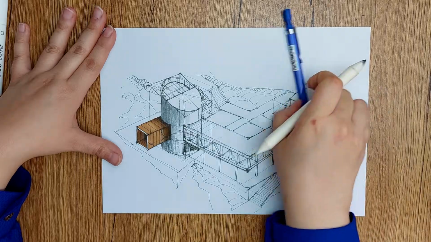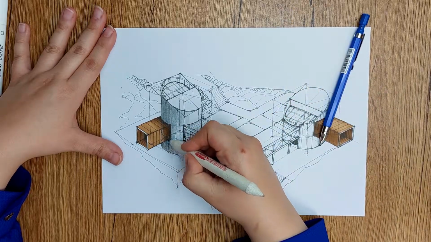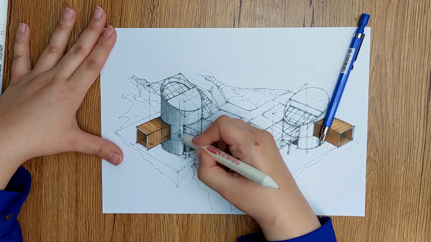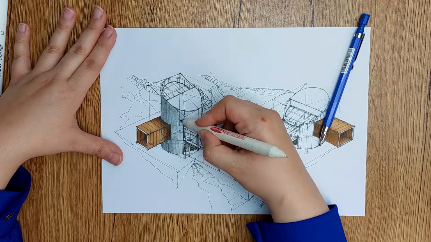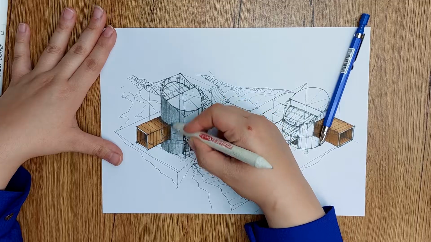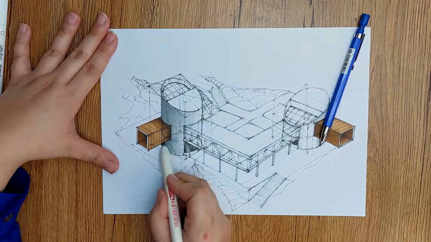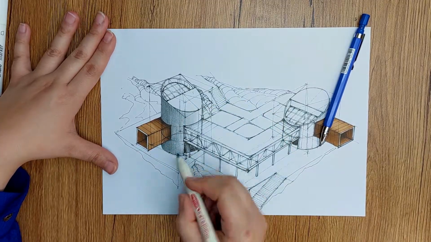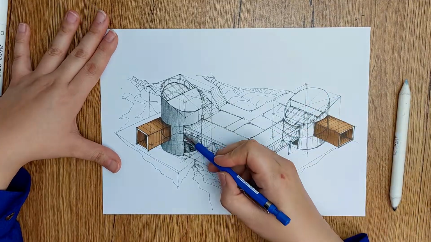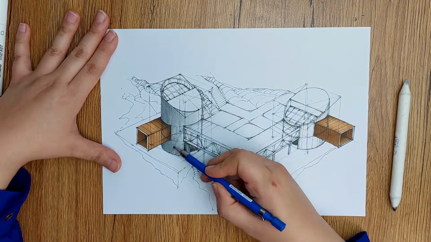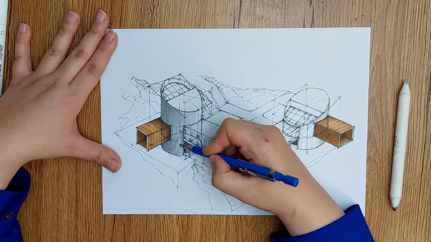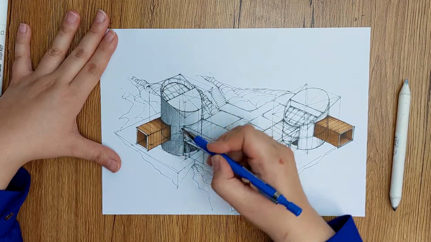And as we move to the right, the form gets more light and we don't have much darkness. Okay, maybe just the shadow of this bridge.